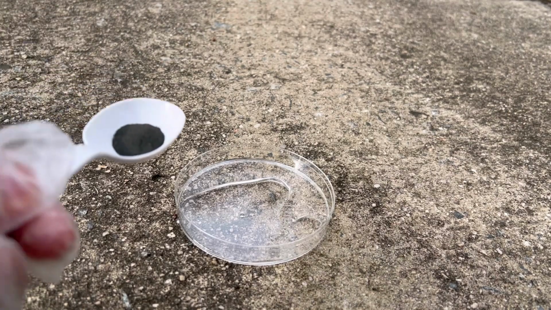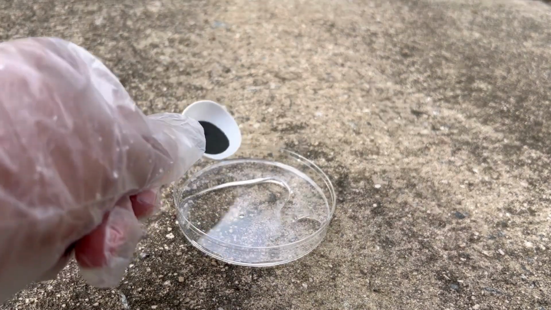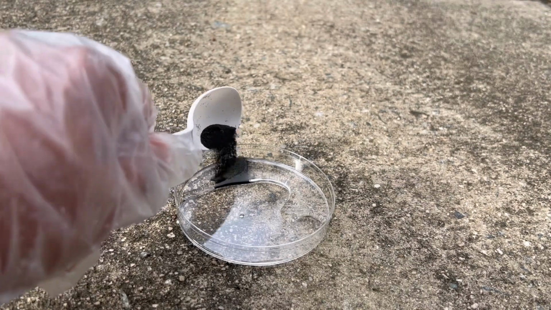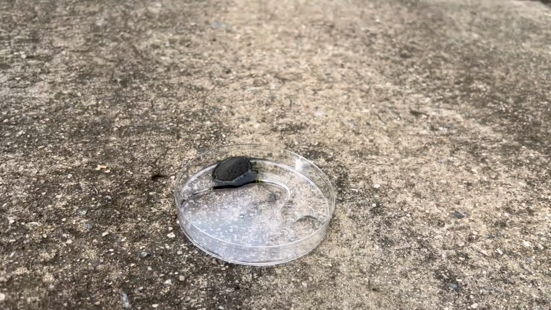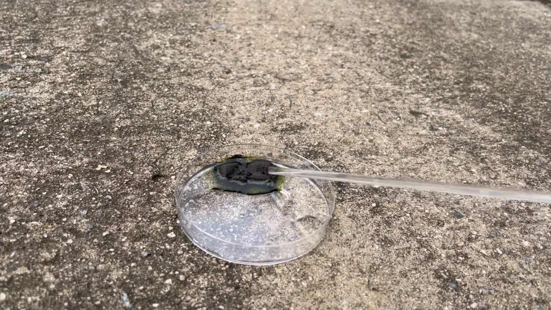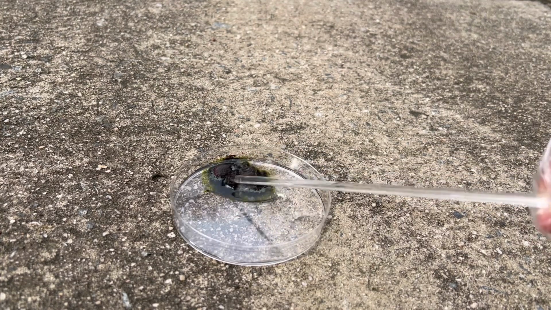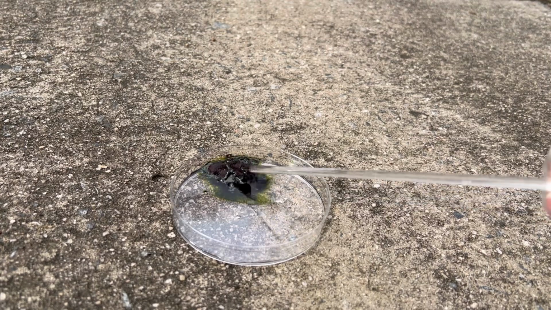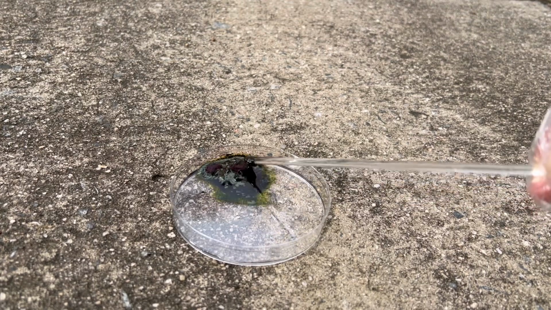Alright, so here is some sulfuric acid and I'm currently adding the potassium permanganate. Now that oily green liquid that you see is the manganese heptoxide that we want.